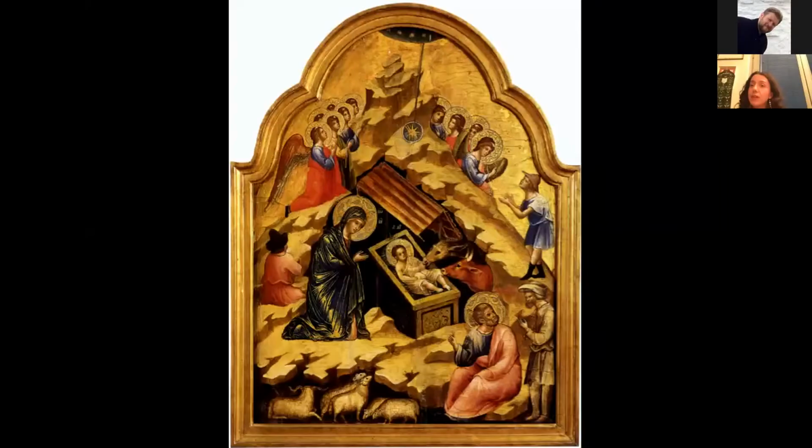We can witness a very deep renovation that has to do, once again, with theological sources, with really visions and new takes on theology, which came about between the 1300s and early 1400s.